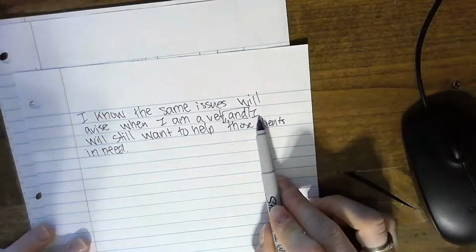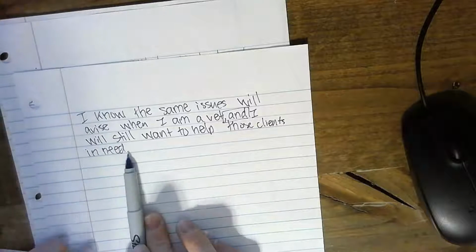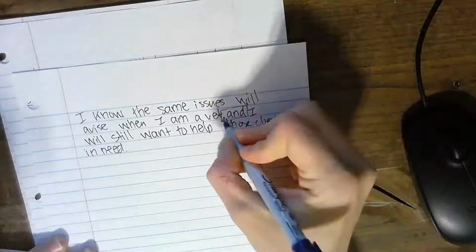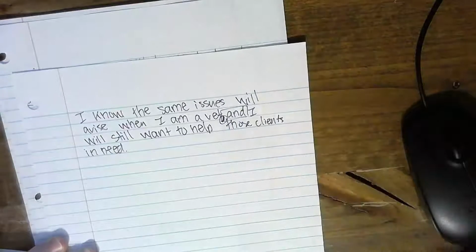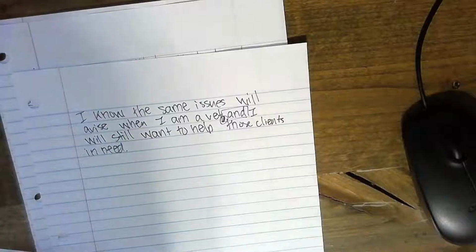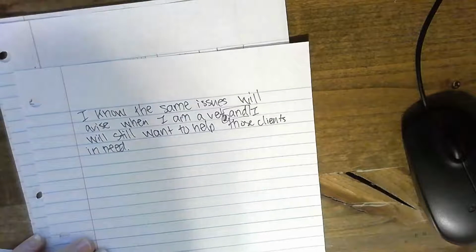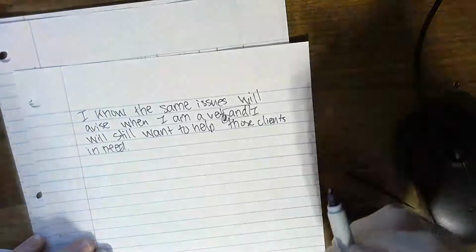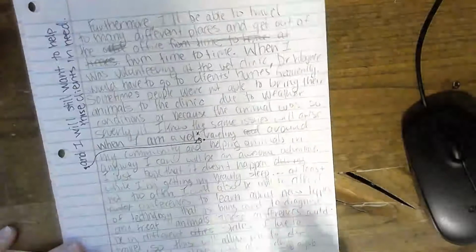Who, I, what, will still want to help those clients in need. That is a complete sentence. So I did a good job here of using my comma and to combine these two sentences together. And now my essay is going to sound better because I have that extra information and I used a compound sentence to do that. Okay, so that's one. Let's see if we can find another.